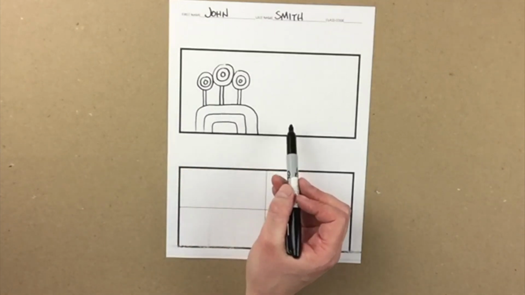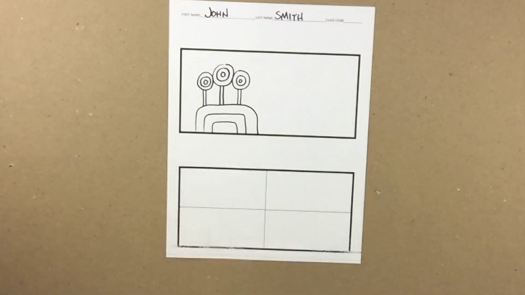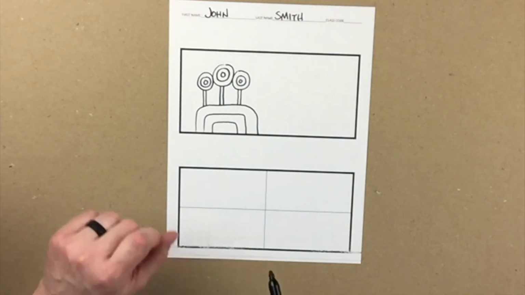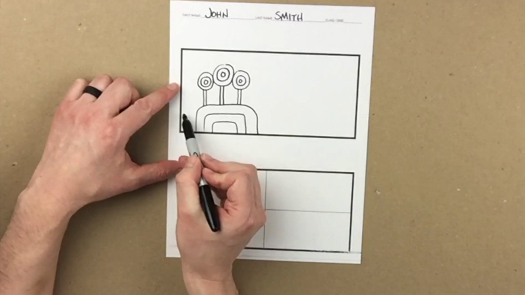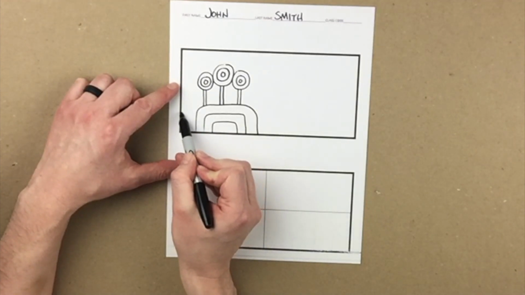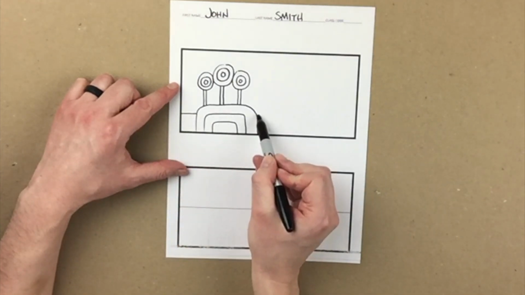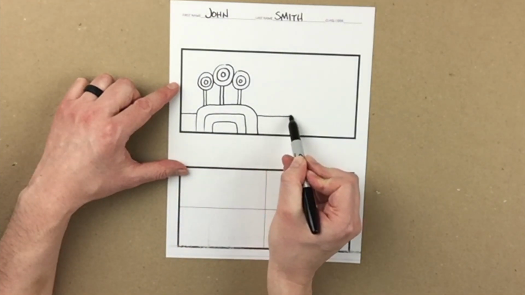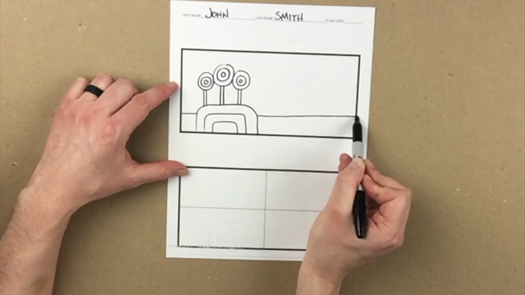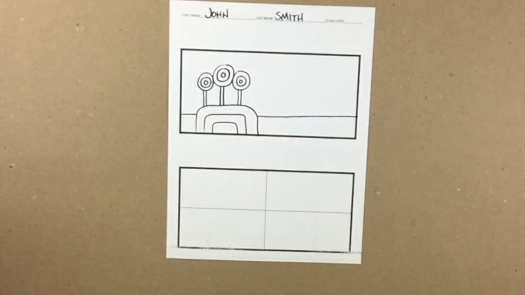Next, we're going to do the middle ground, and the middle ground is going to be a little bit further away, but definitely something we could get to by walking. And our middle ground is going to be a straight line that goes behind our hill and goes all the way across horizontally.